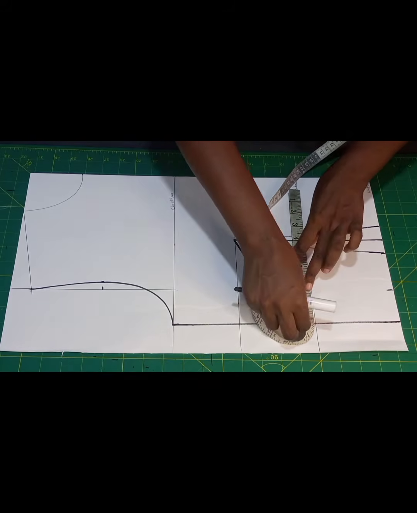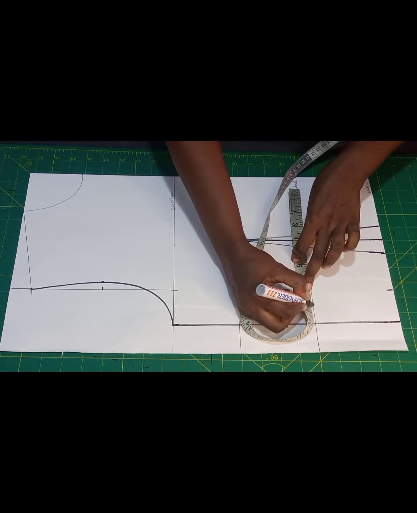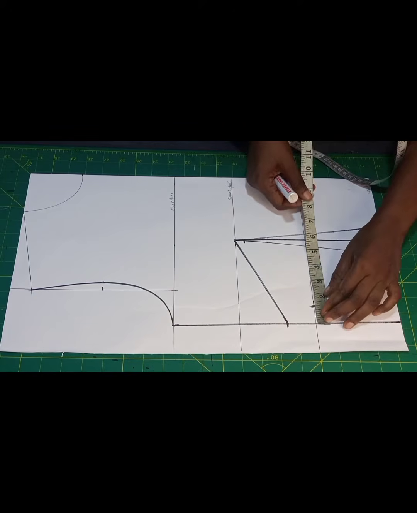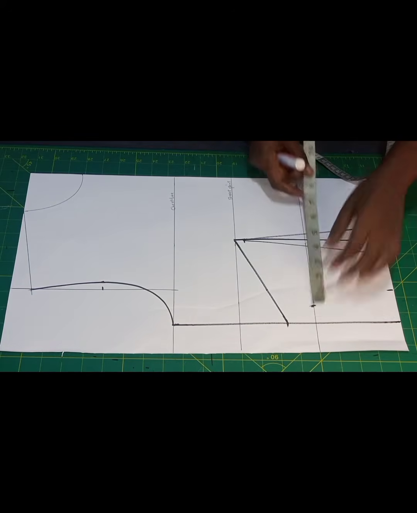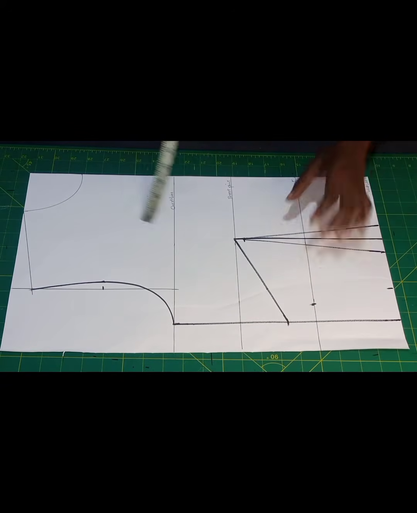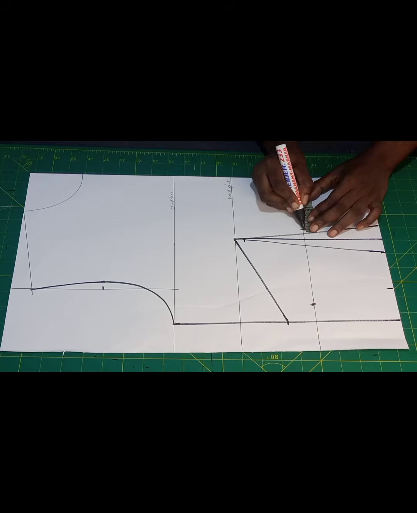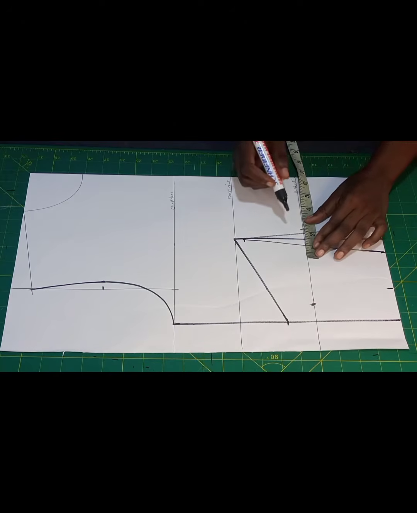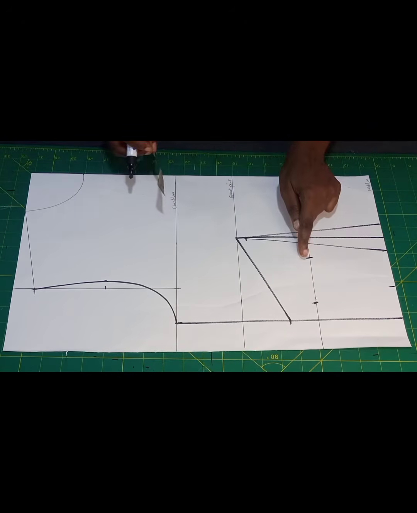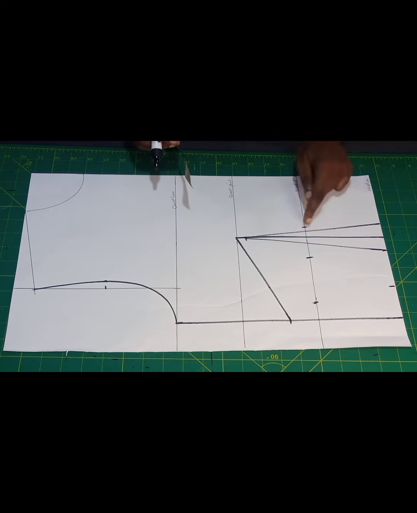Then you measure the 8.5. So this is the 8.5 here. What I have left here is 1.25. That is what we're going to use to tighten the underbust. So if it's 1.25, I can put the 0.25 on this part here. That's 0.25 here. Then I'm going to put 1 inch here. We're going to connect from here to here, then this to this.